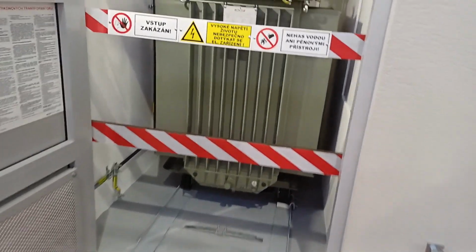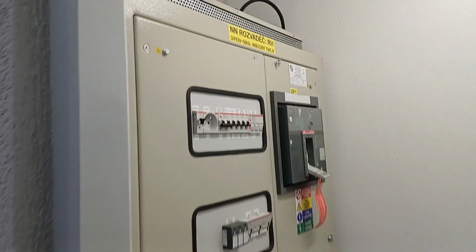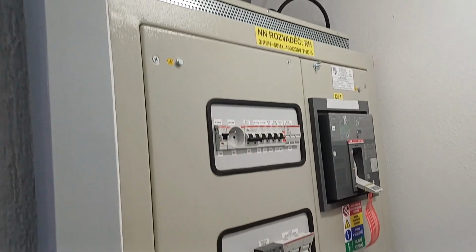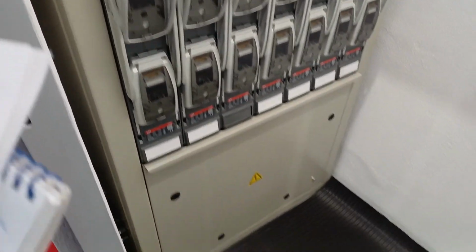This is the real function of a substation. After the transformer, we move to the low voltage side. This is the low voltage distribution board inside the substation.